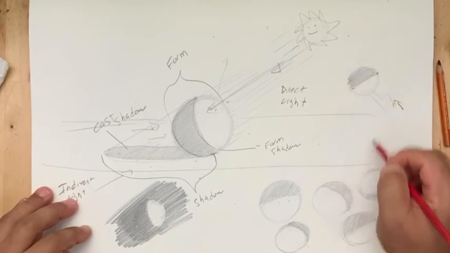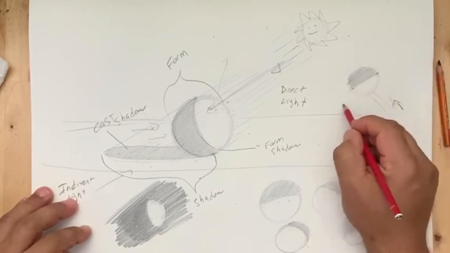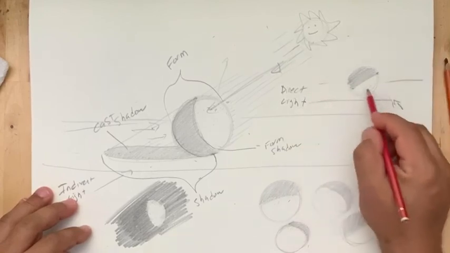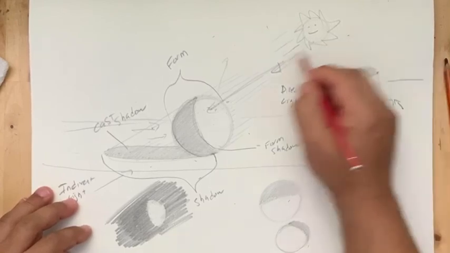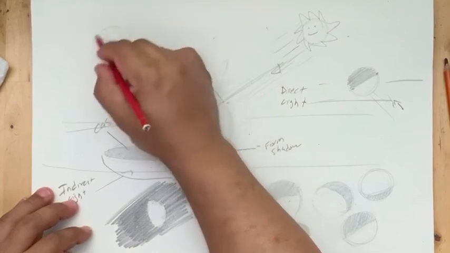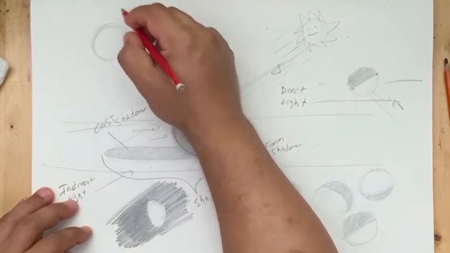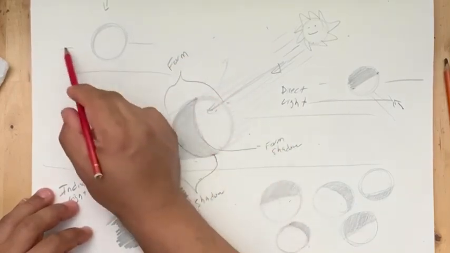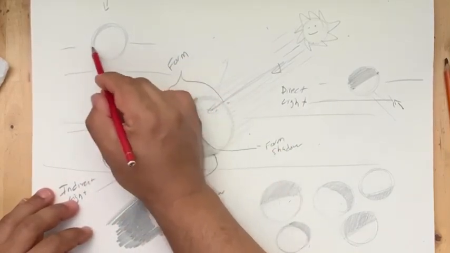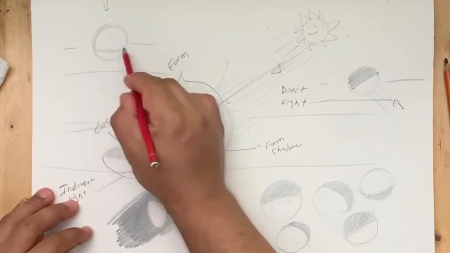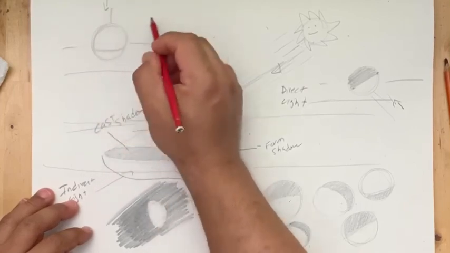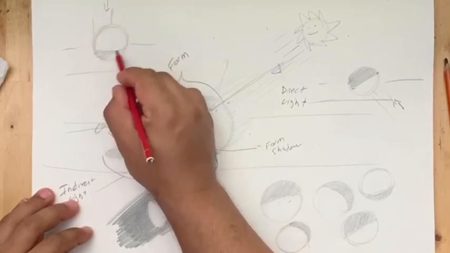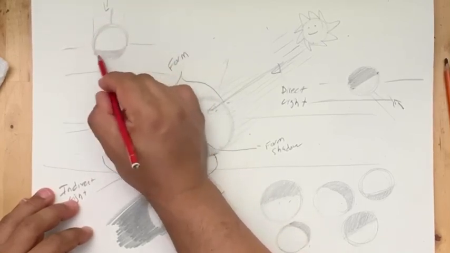Does that make sense? If not, just send me an email, or you can schedule a call. It's no problem. There's a table, there's the wall. So draw a circle that represents the ball. This time I'm choosing from up above. There's the wall, there's the table, and I'm going to make the shadow shape down low this time. So there's light hitting the top of the ball, and it's perpendicular, and there's the shadow shape.